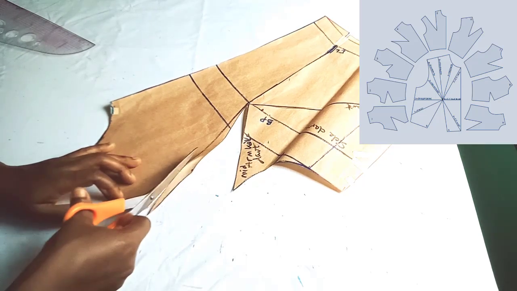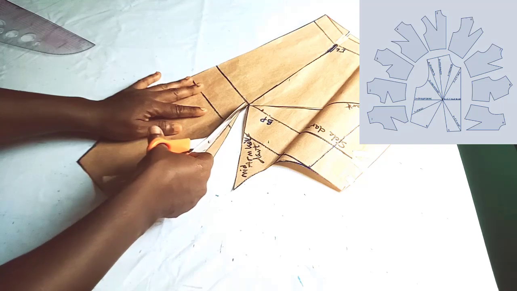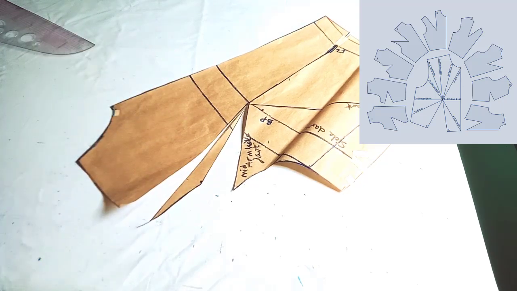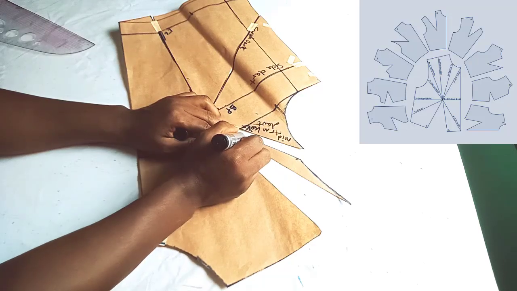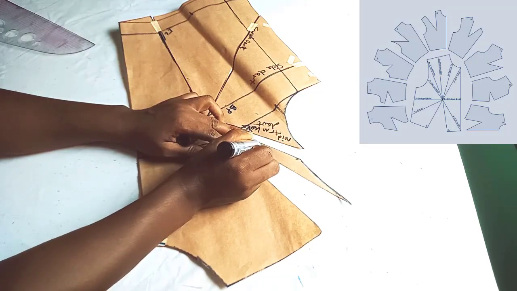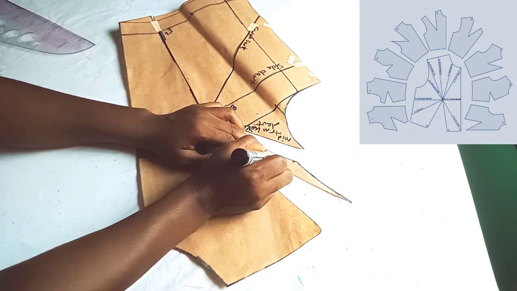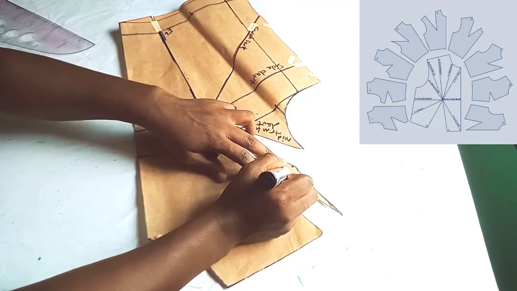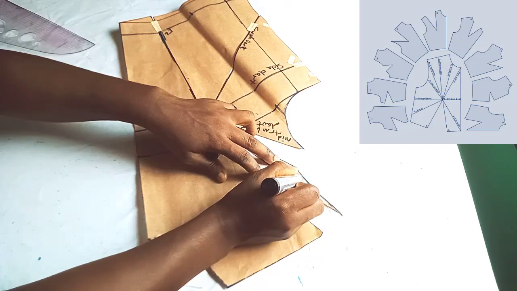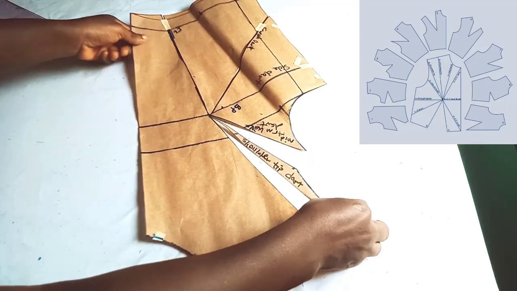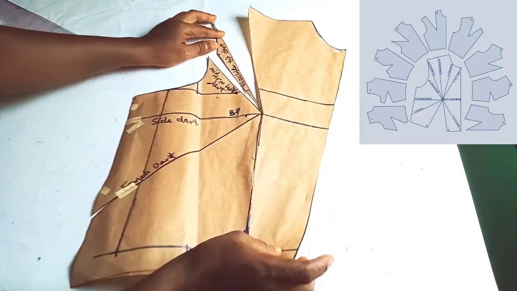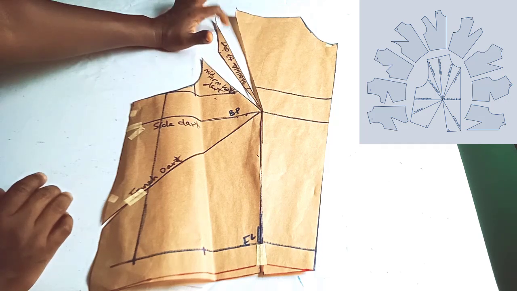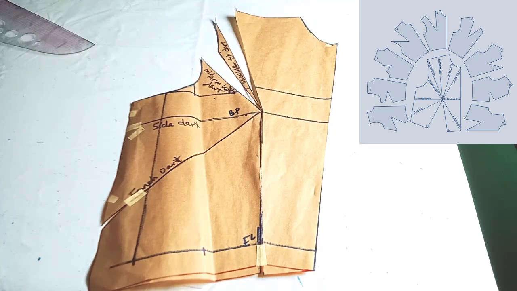So you can transfer your dart to any location of your choice. It also beautifies the dress or whatever you are designing. So we're going to mark shoulder tip dart. You can see the sides to have two darts. Okay, let me turn it. You can decide to have two darts. You have one at the middle, or you have one at the shoulder tip, depending on what you want to achieve.